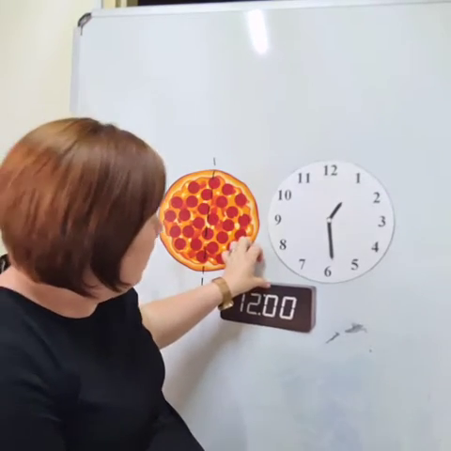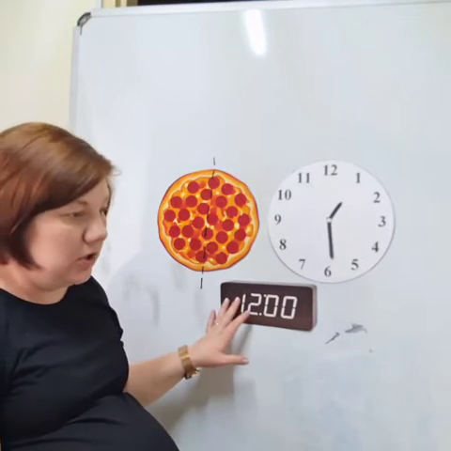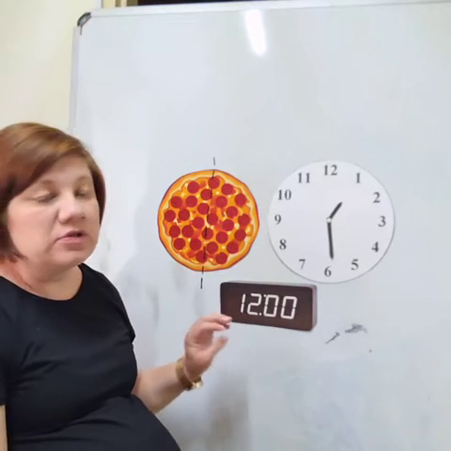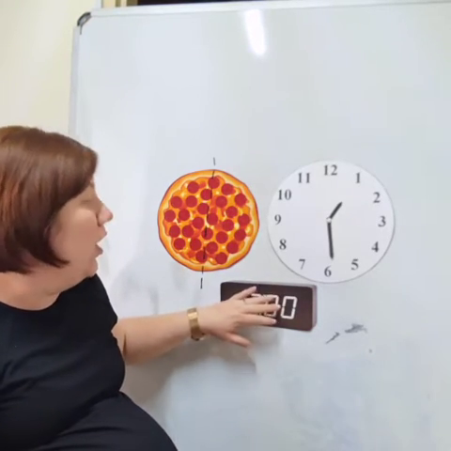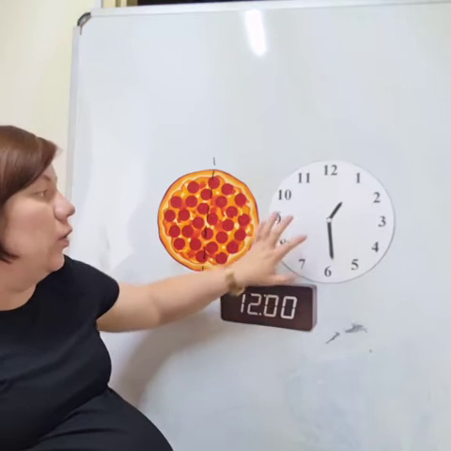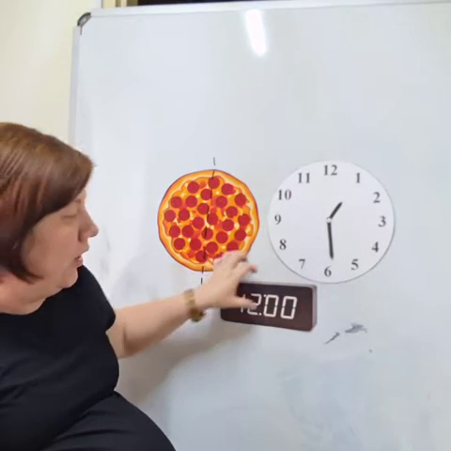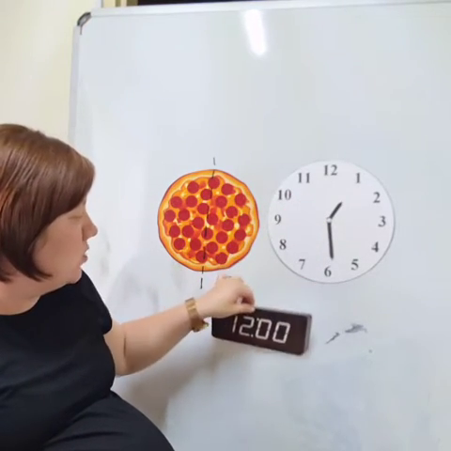Can you guys tell me what type of clock this is? Yes, we call this a digital clock. But today we're not going to focus on the digital clock. We are only going to work with the analog clock. So I'm going to remove this one so that it does not confuse you guys.